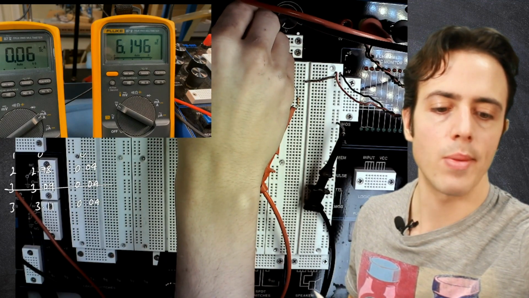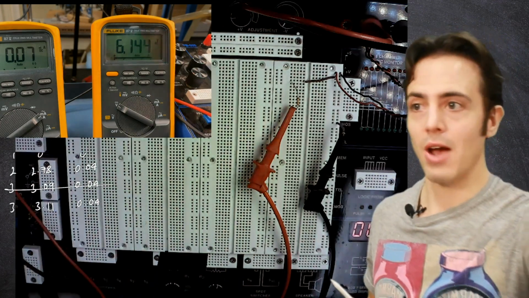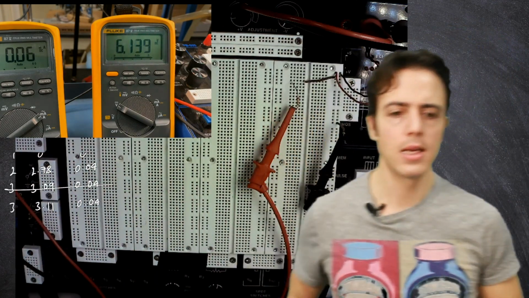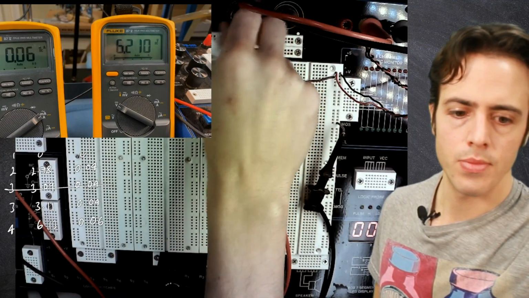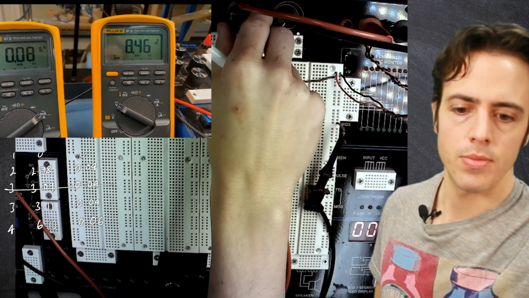I know the power limitation of this one. You guys should have found it out, but I'm probably not going to hit it with this breadboard. So I've got reading number 4, 6.13 volts, 0.06 milliamps. I'm going up in slightly larger steps because I've got a larger resistor.